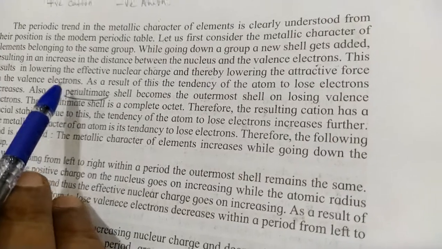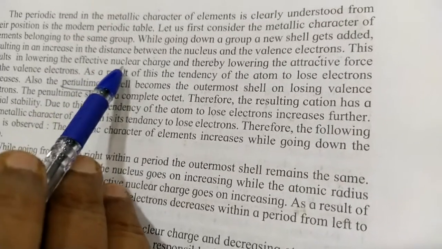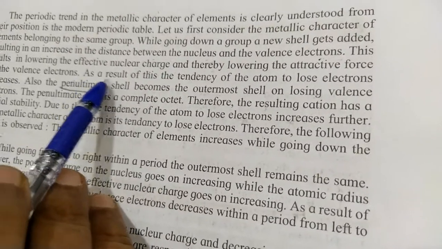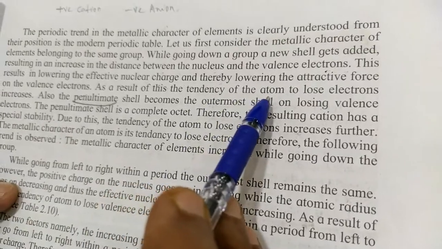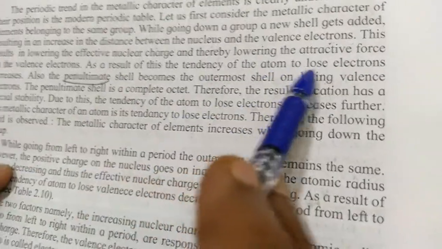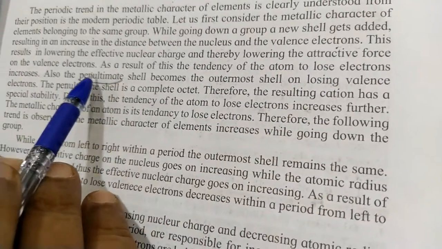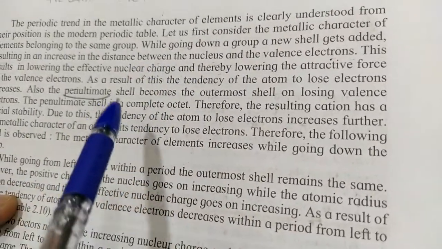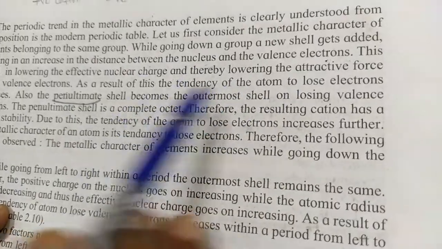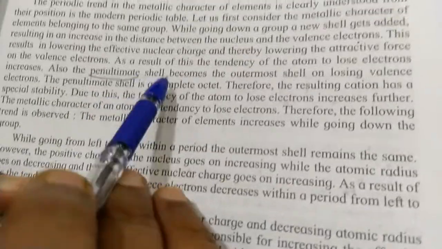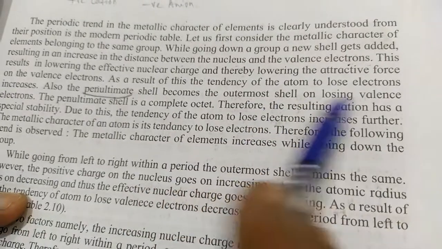So as the shells increase, there is a decrease in the effective nuclear charge. The pull towards the nucleus is very less. As a result of this, the tendency of the atom to lose electrons increases, because there is no strong attraction, so electrons are easily taken. That is the specialty of metals also. They give electrons. Also, the penultimate shell becomes the outermost shell on losing the valence electron.